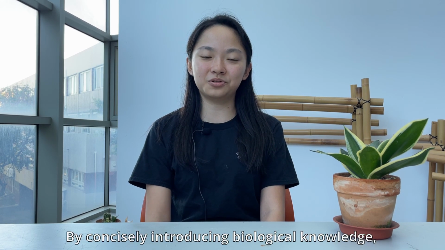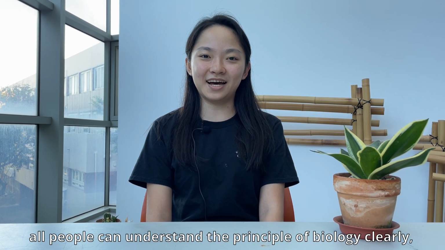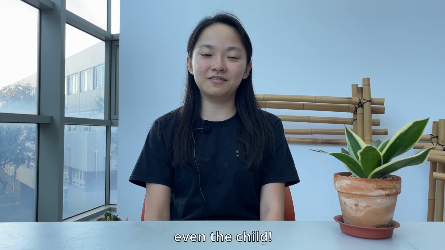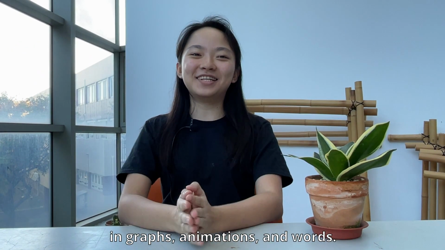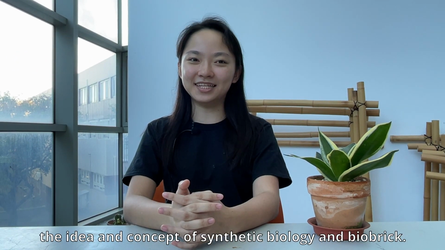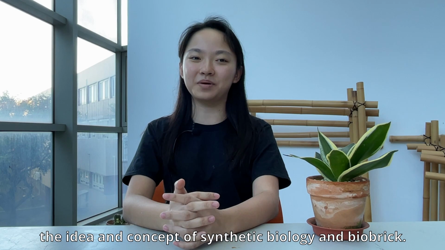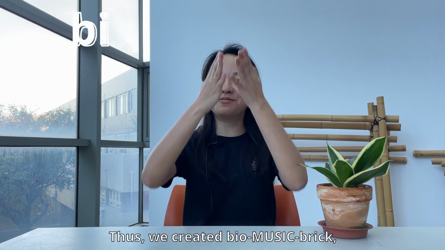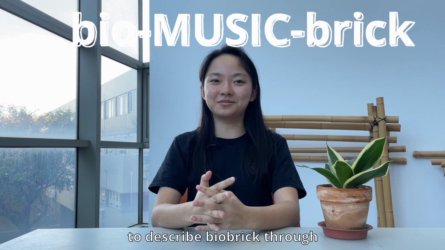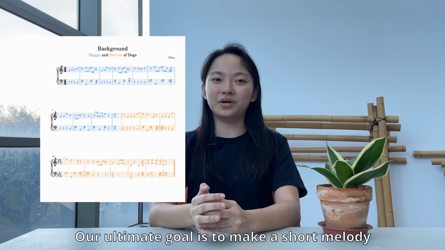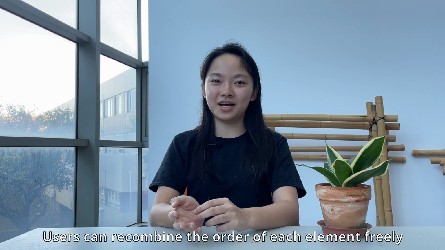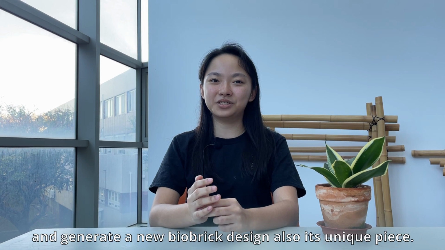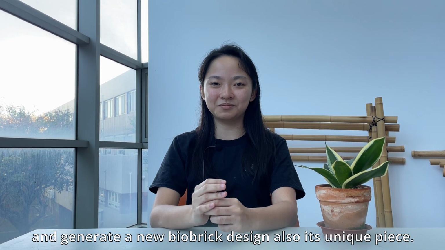By concisely introducing biology knowledge, all people can understand the principle of biology, even a child. In iGEM, the BioBrick design and mechanism are always described in graphs, animation, and words. We believe there is another way for people to grasp the idea and concept of synthetic biology and BioBrick. Thus, we created BioMusic Brick to describe BioBricks through different melodies and atmospheres. The ultimate goal is to make a short melody of each BioBrick element. Users can recombine the order of each element freely and generate a new BioBrick design, also a unique piece.